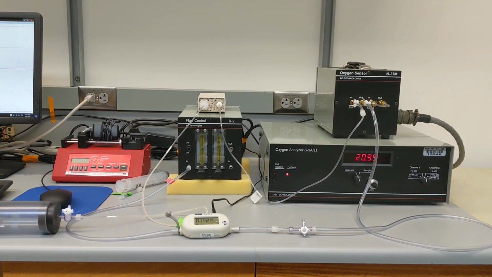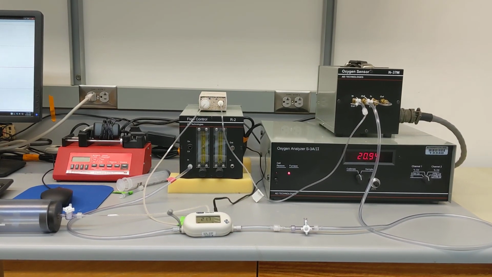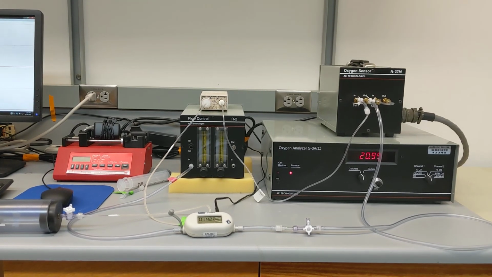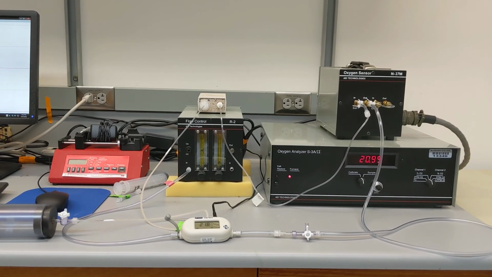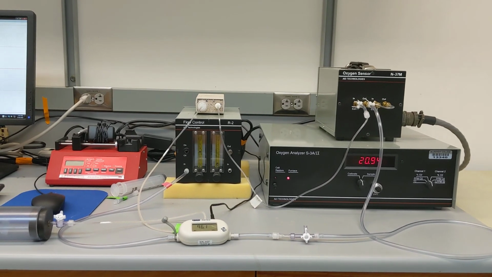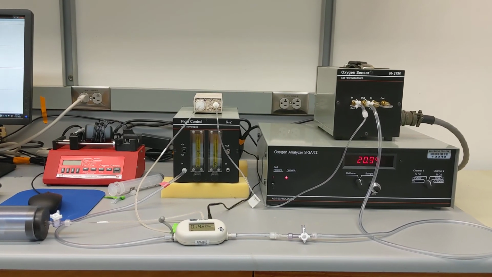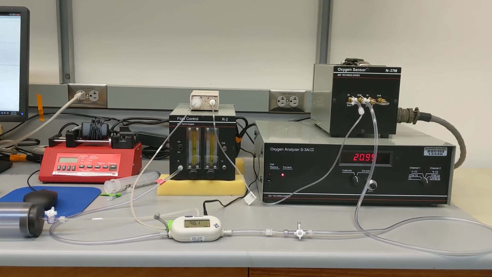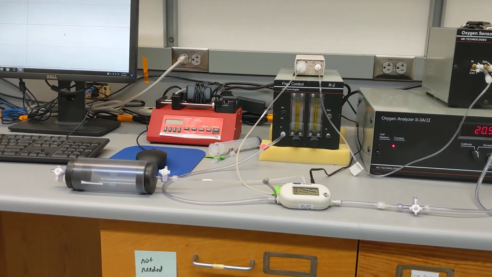All right, folks, so we're here in my lab with my oxygen sensing equipment that I use to measure metabolic rate in organisms. It's a series of pieces of equipment, tubes, and a metabolic chamber. And the basic idea here is that air gets pulled in through a metabolic chamber, this chamber that you could see here.